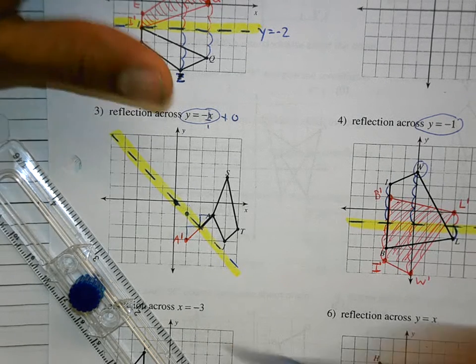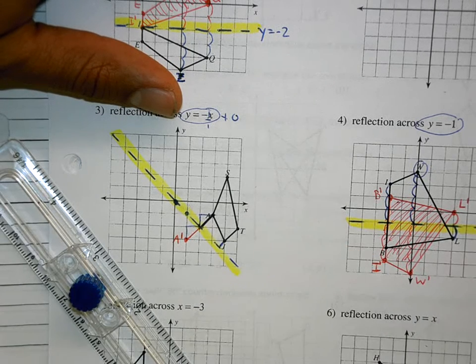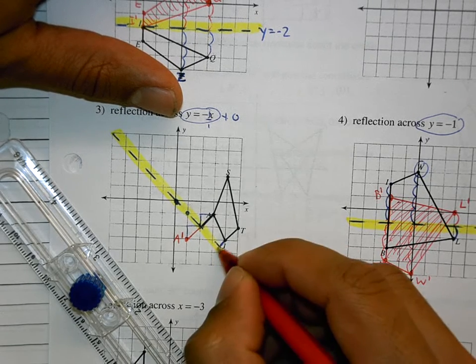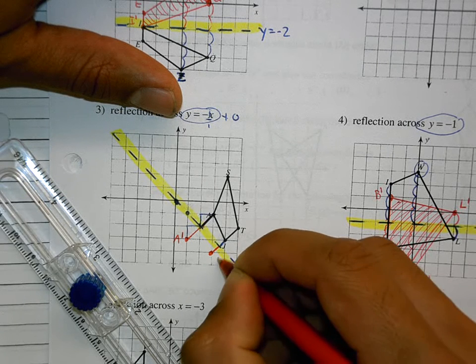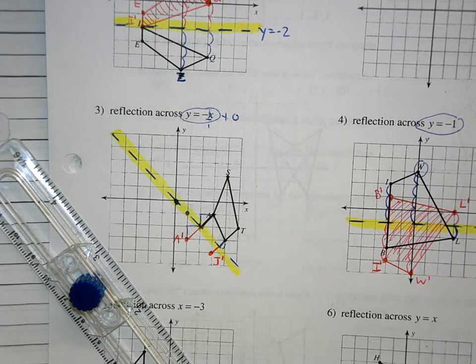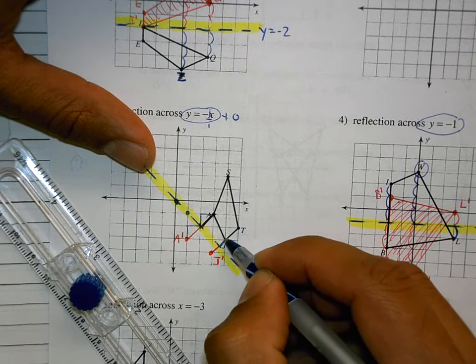Okay, so let's look at J. How far is J? It's half of a diagonal, isn't it? Yes. So I go half of a diagonal to J prime. And let me put my dot and put a J prime next to it. Now I'm going to go T. T is 1 full diagonal and a half.